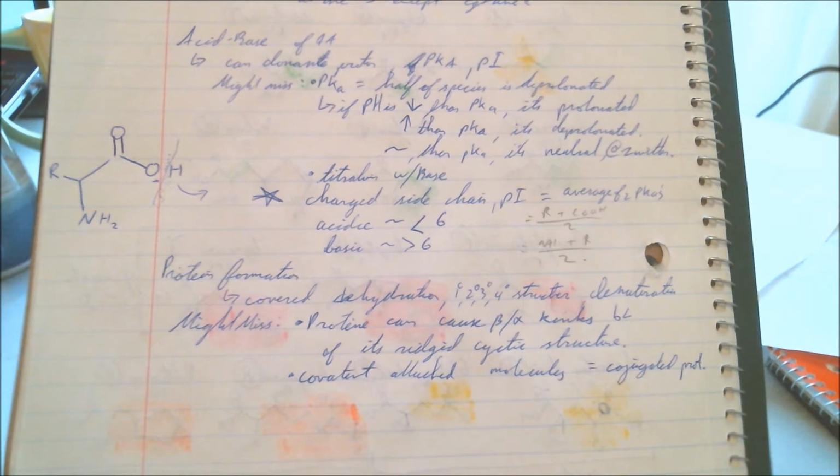Unfortunately, there are three different equations to figure that out, depending on whether the amino acid is neutral, acidic, or basic. If it's a neutral amino acid, the formula is the pKa of the amino group plus the pKa of the carboxyl group divided by 2.